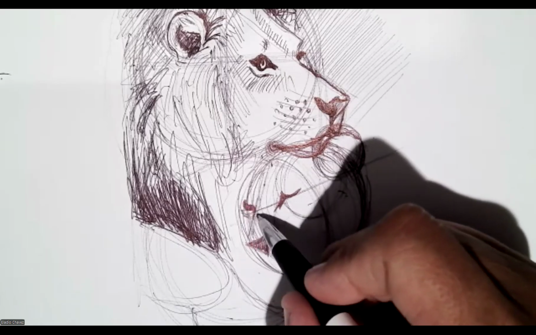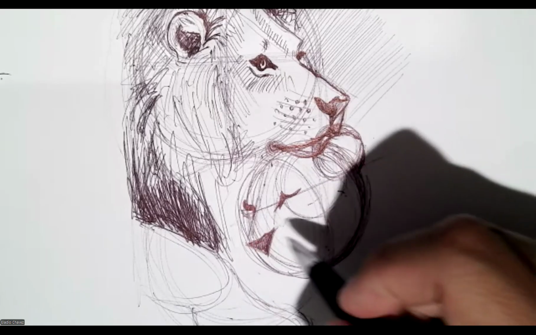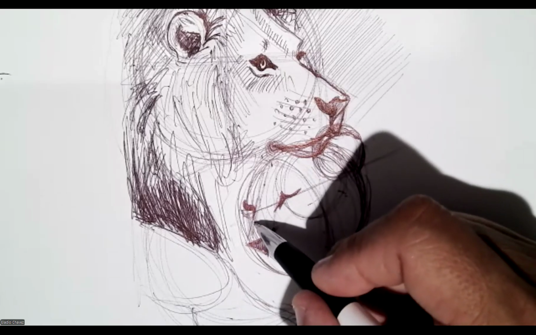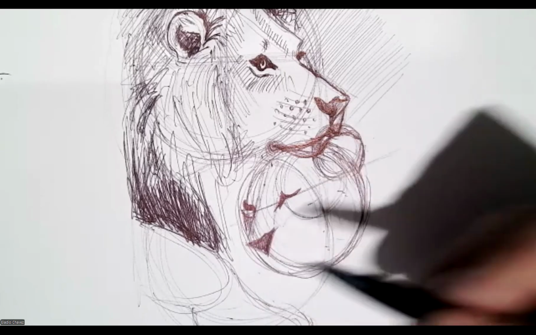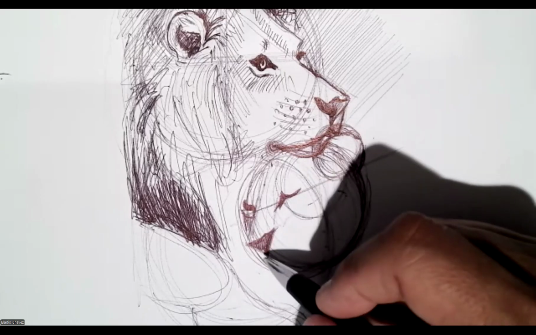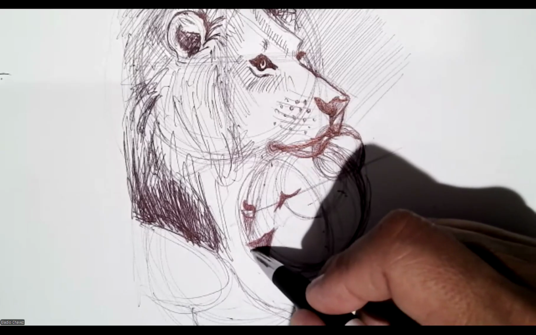This is what it's about, the practice. It's the practice. All right, so there's the eye. There's a lot of detail stuff that I'm kind of skipping and jumping.